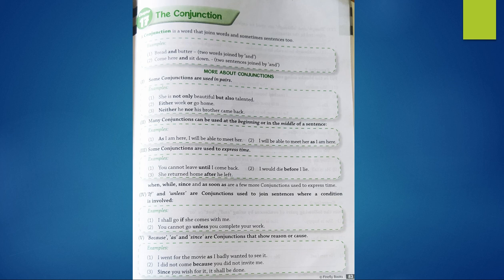If and unless are conjunctions used to join sentences where a condition is involved. I shall go if she comes with me. So what is involved there? Condition is involved. If she comes, then only I will go. So that's what it means. You cannot go unless you complete your work. First you complete your work, then you can go. So there is a condition. I hope you understood. So you use if and unless whenever you want to show a condition.